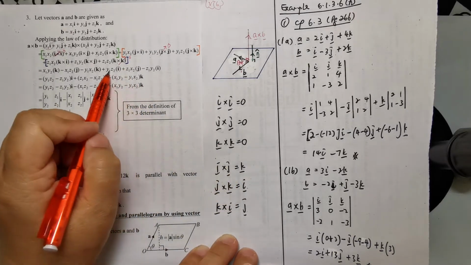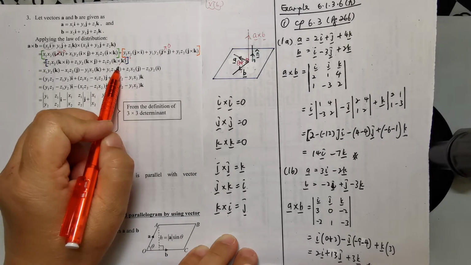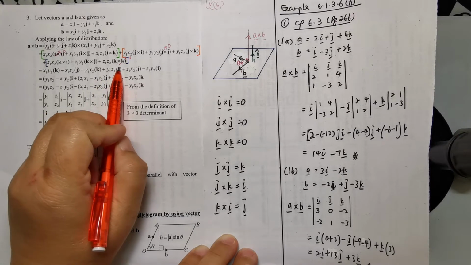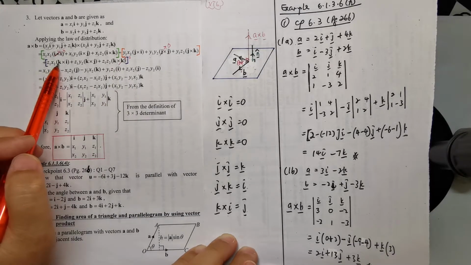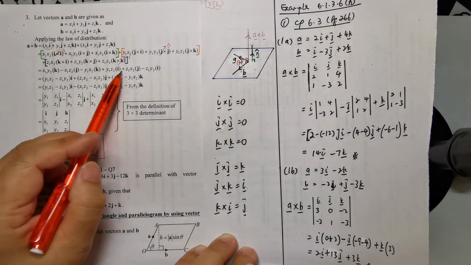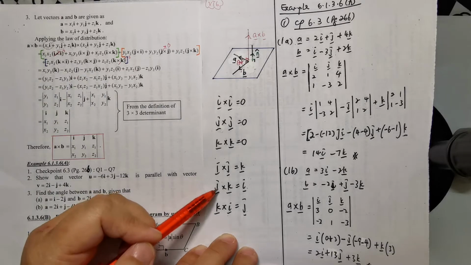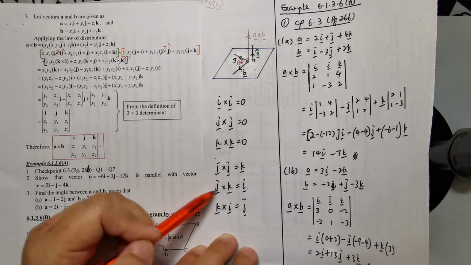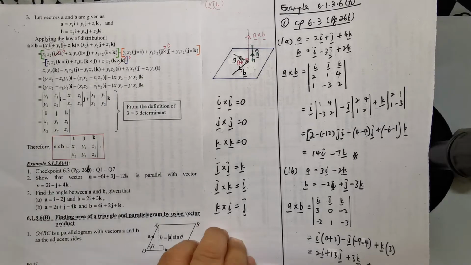So y1 z2, i. All right. Then this one, k cross i. K cross i is j. So you get j here. This one k cross j. J cross k is i. So k cross j is negative i. So again, negative i.